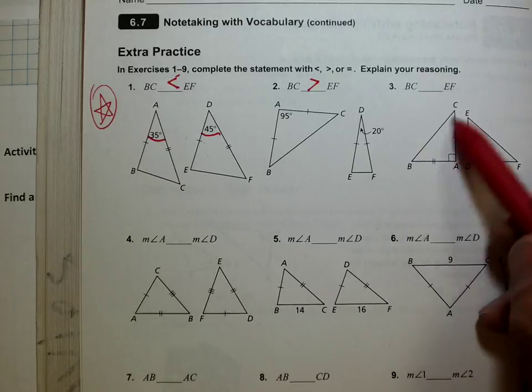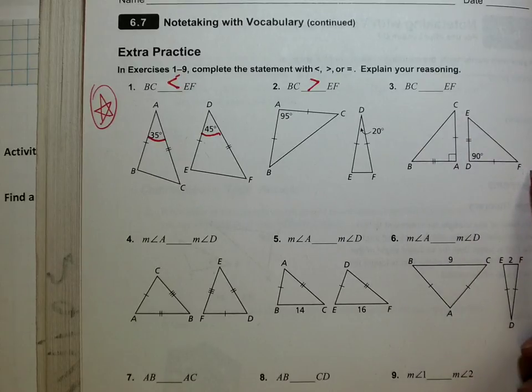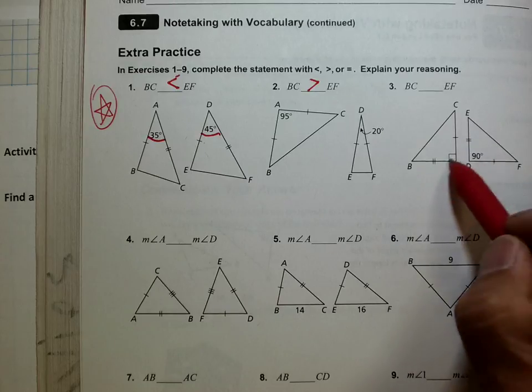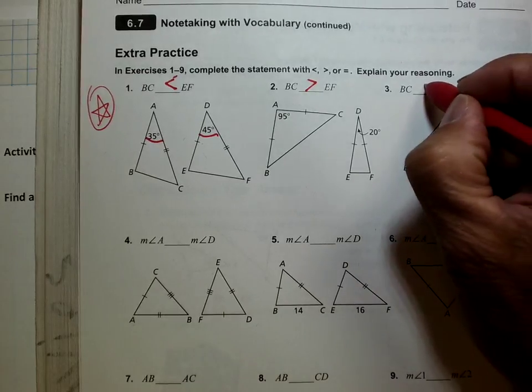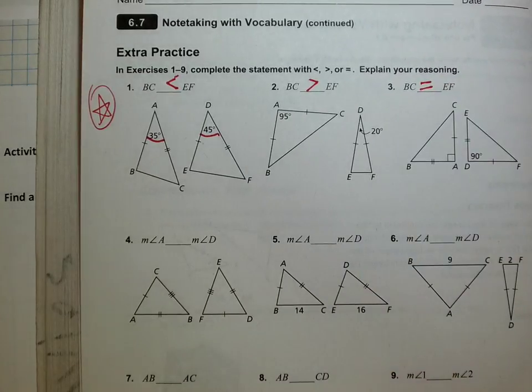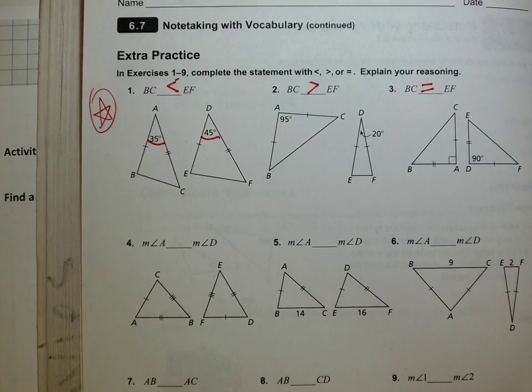90/90. So what do you know about these two sides? They have to be equal. This side's got to be equal because their angles are equal, right?